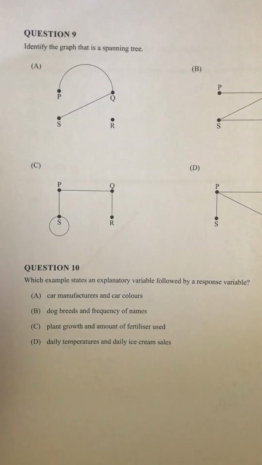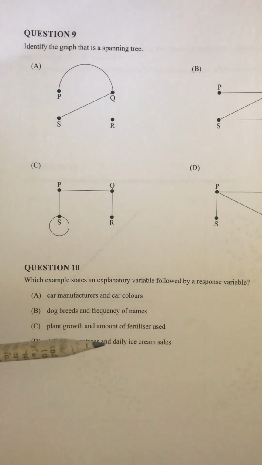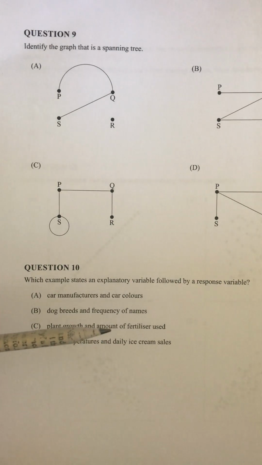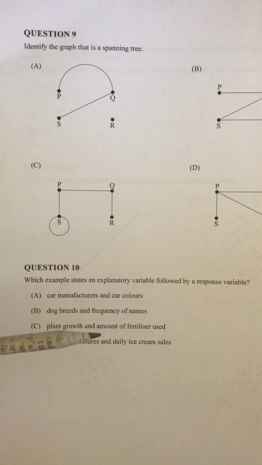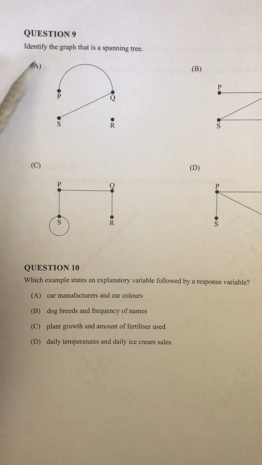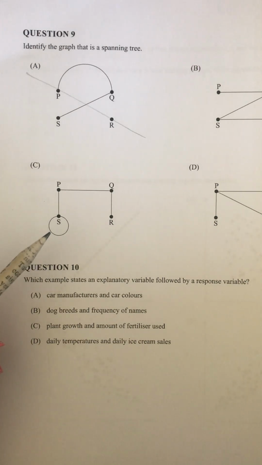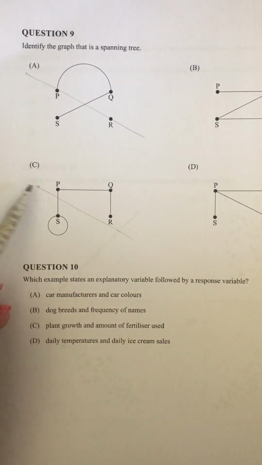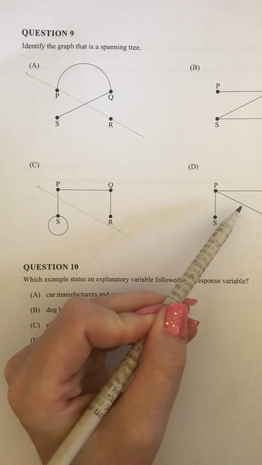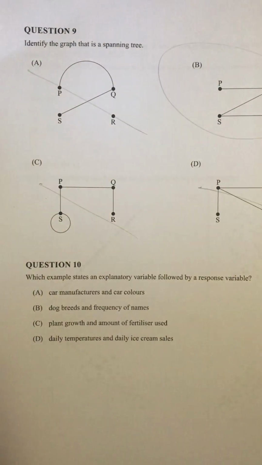For question 9, we want to see which one is a spanning tree. A spanning tree means that each vertex is connected, and we often talk about the minimum spanning tree, like the shortest amount it would take to join them all up. They don't have to be joined to each other, but each one has to be connected in some way to the tree. So A we can rule out because R is not connected there. We don't have any loops in a spanning tree either, so that one's out. And here we've got multiple connections to P and to Q and to R, so that can go because we don't need that. So B is our spanning tree there.